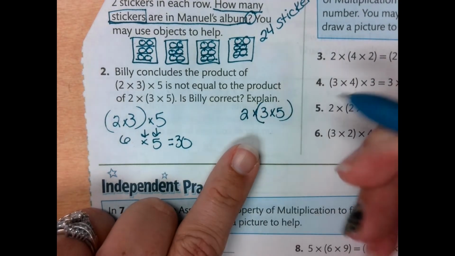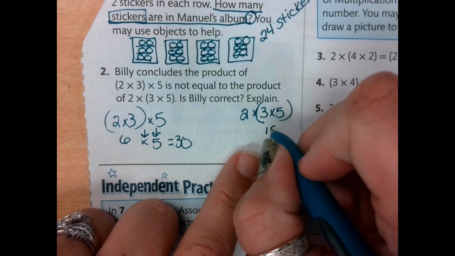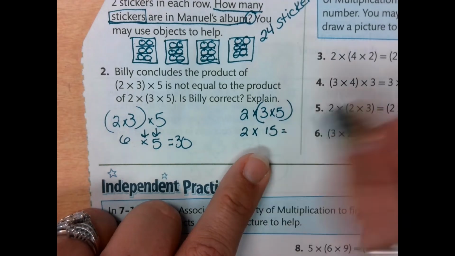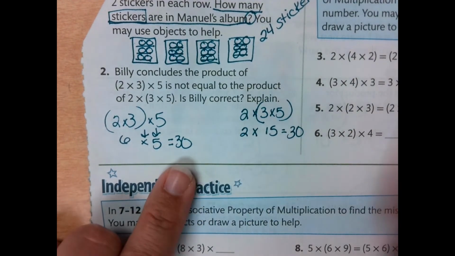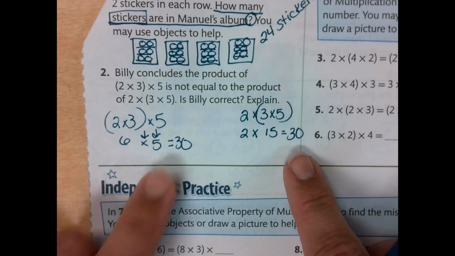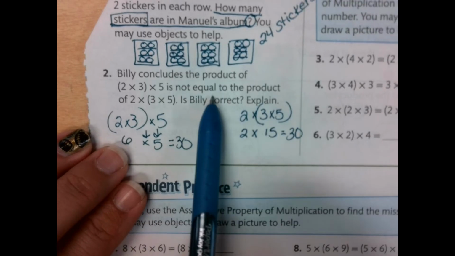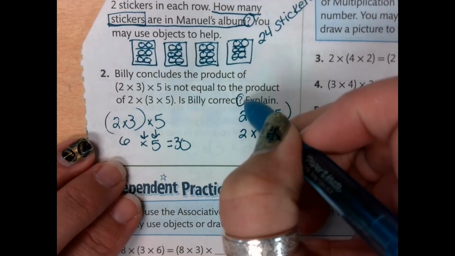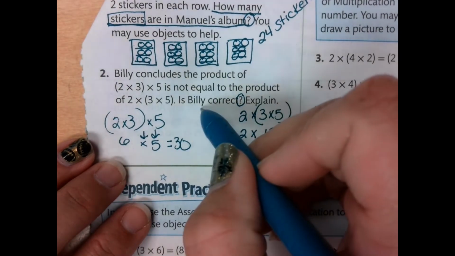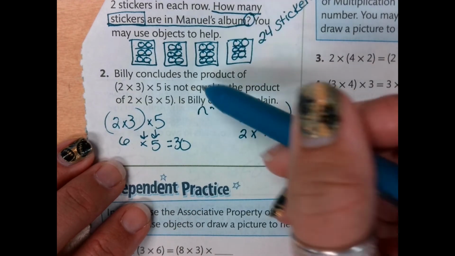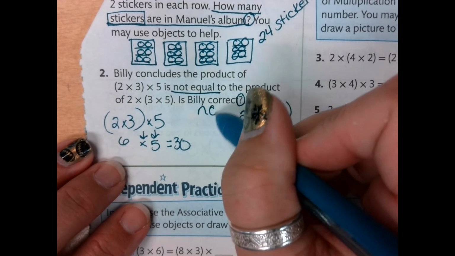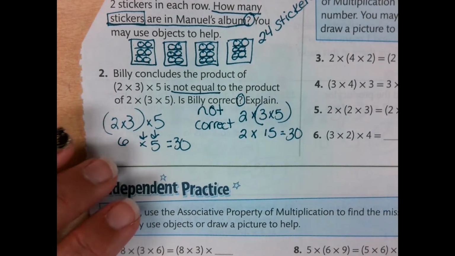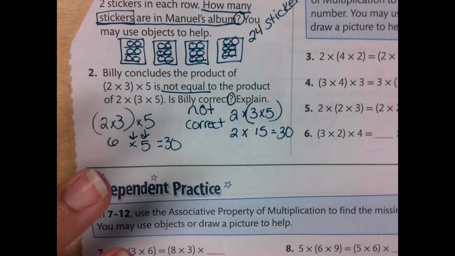So 3 times 5, parentheses tell me what I'm doing first, 15. And we actually already did it on the previous page. 2 times 15 is going to give me... so are these the same? Billy said that they are not equal. So the first one is not equal to this one. Is he correct? Because that's my actual question. That's what I'm answering. He says that it's not equal. So he is not correct. He is wrong. They are equal. They are the same. Again, associative property.